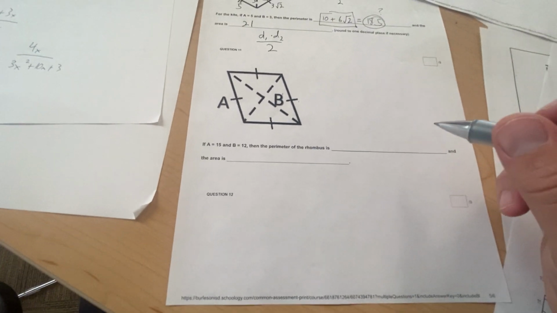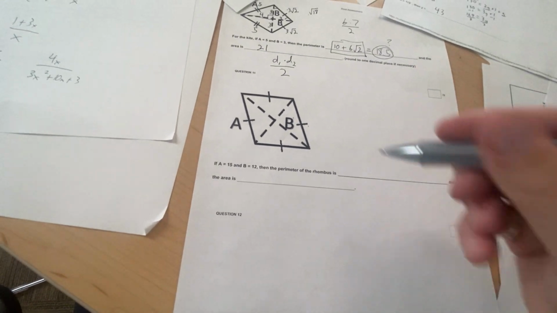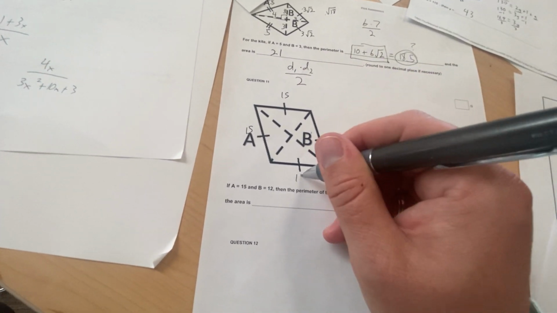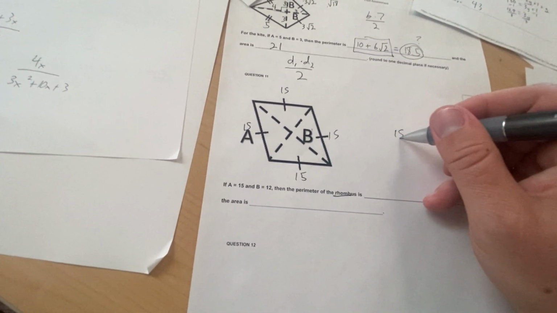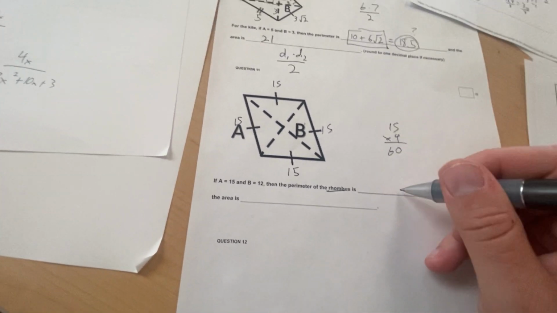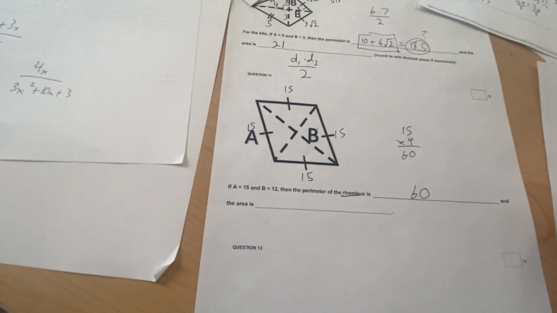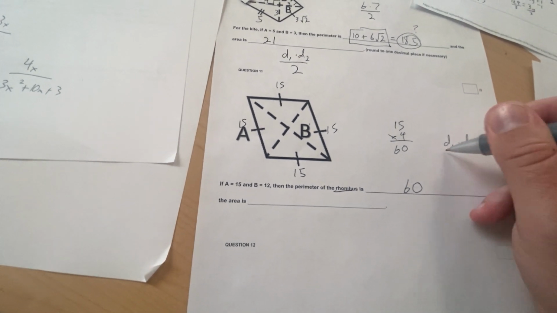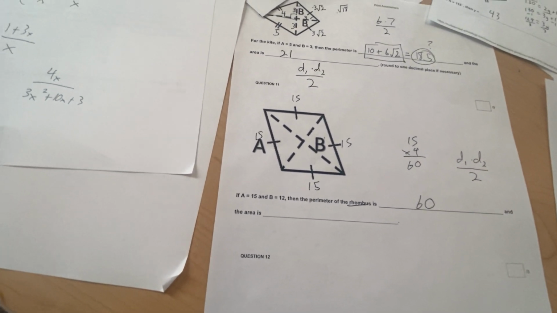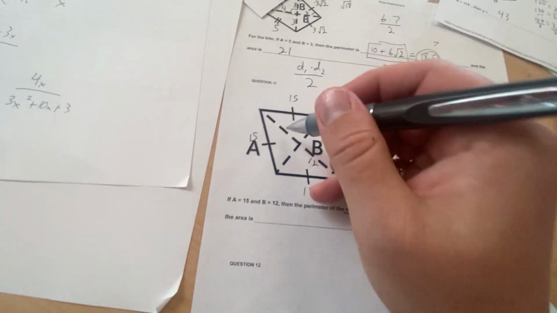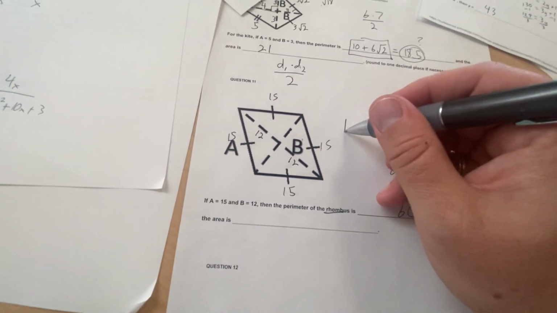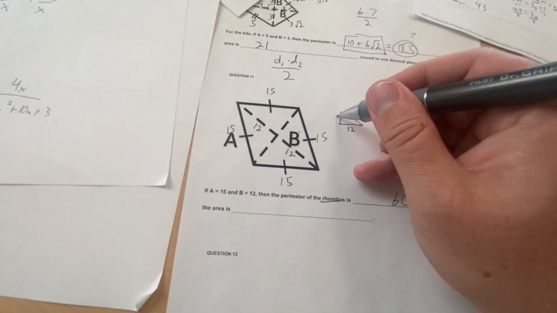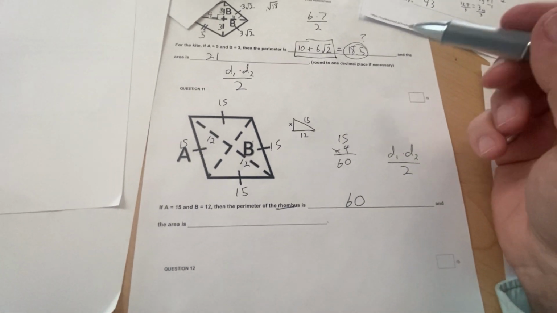On this one, perimeter and area again. A is 15. So these sides are all going to be 15 because it's a rhombus. So 15 times 4 is just going to give me 60. The perimeter is 60. But then the area, remember, it's diagonal 1 times diagonal 2, and then I divide that by 2. I don't necessarily have my diagonals. I have that this one's 12, so this is also 12. So I've got a kind of isolated right triangle. This is 12, this is 15, and this one's the one that I'm trying to find.